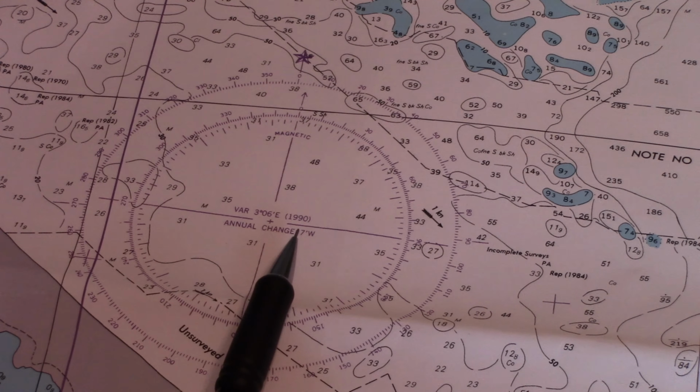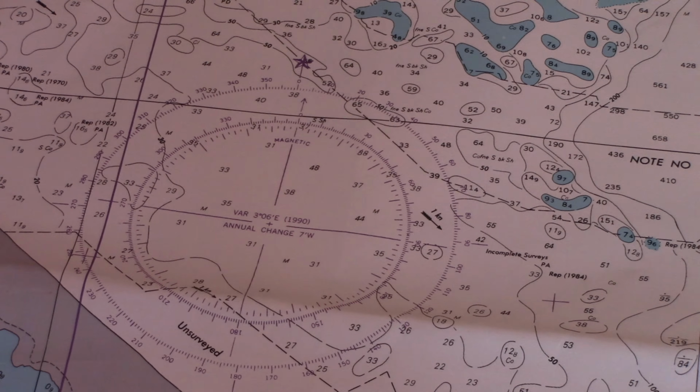This chart was created in 1990, and it had 3 degrees 6 minute easterly variation with an annual change of 7 minutes west. And the difference from 2018 to 1990 is 28 years. And we multiply that by the 7 minutes west, and then that gives us 196 minutes westerly variation. And convert that to degrees, that's 3.27 degrees westerly variation.